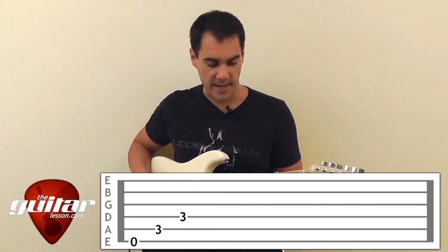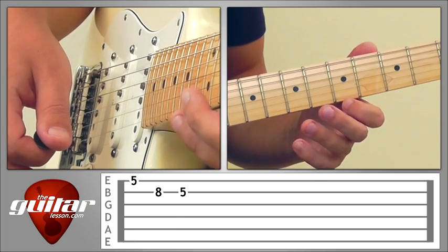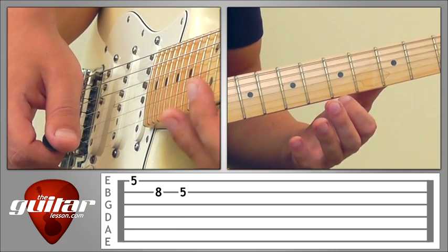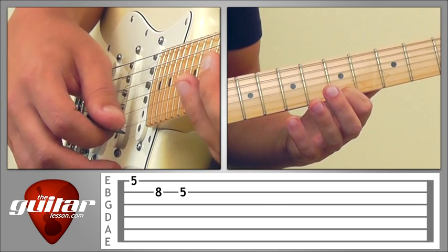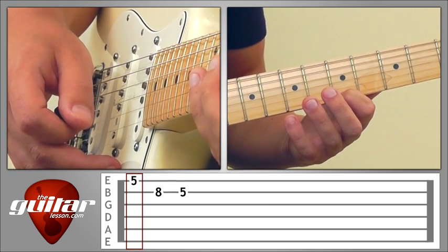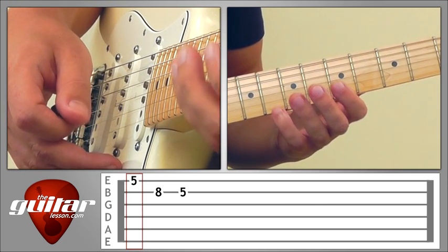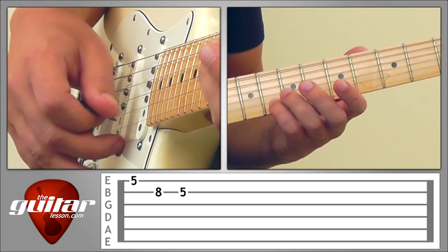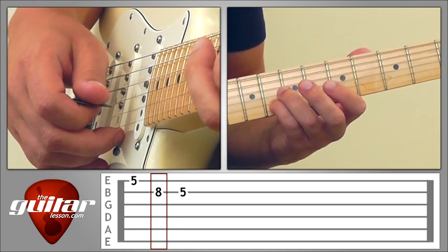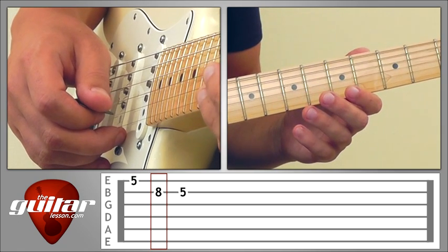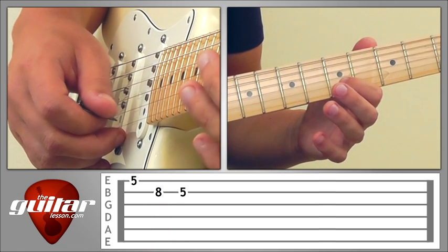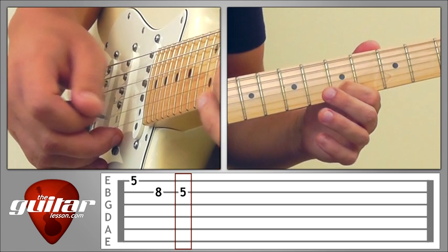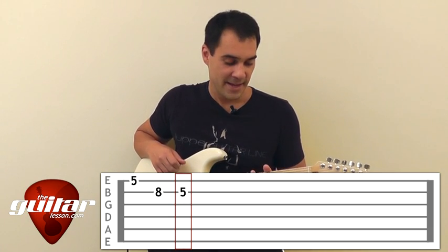Here's another example. Have a look. So you can see that the highest string has a number 5. So that means you'll be fretting the 5th fret. The next note on the tablature is for the B string at fret 8. So you'll be fretting the 8th fret. And then you have the 5th fret on the B string. All right, good. So I hope that makes sense. Now let's just move on.